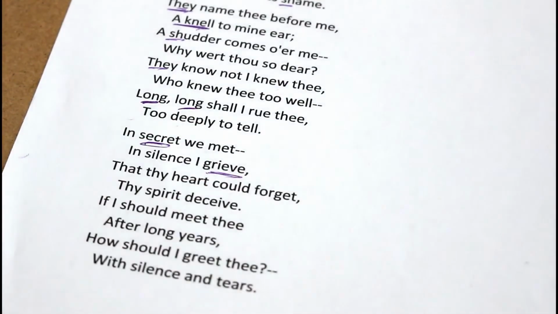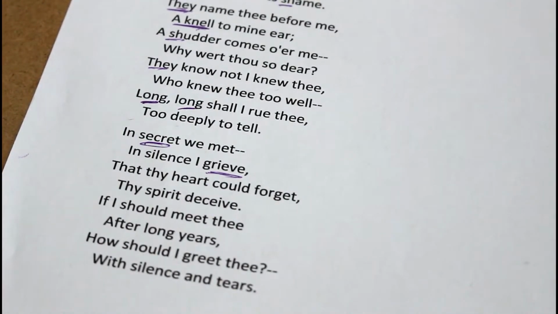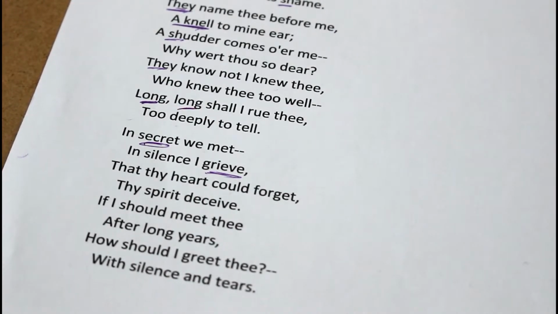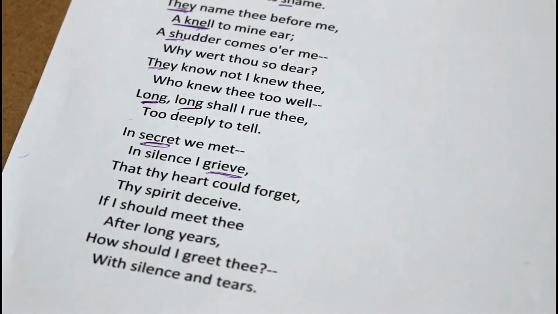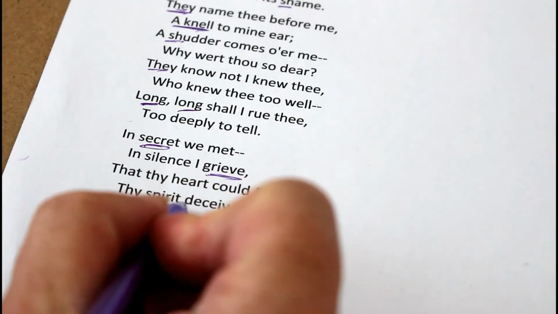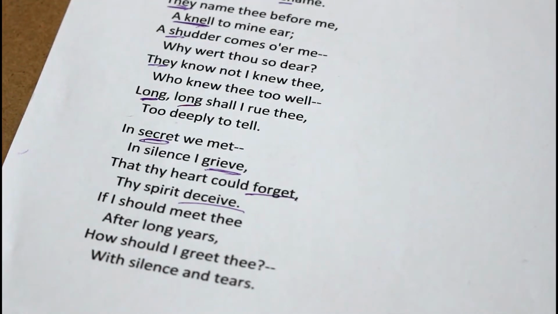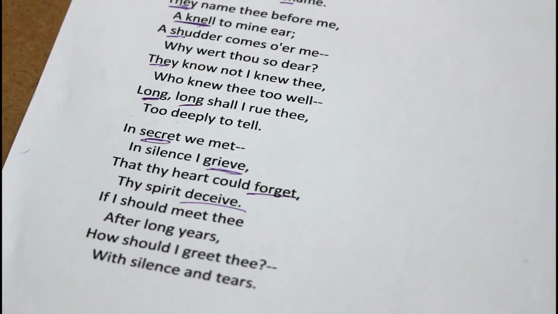Grieve is again terminology we usually associate with death, of somebody dying. "I grieve that thy heart could forget, thy spirit deceive." Very bitter, accusatory language here. Forget, deceive. There's almost a tone of anger to it.